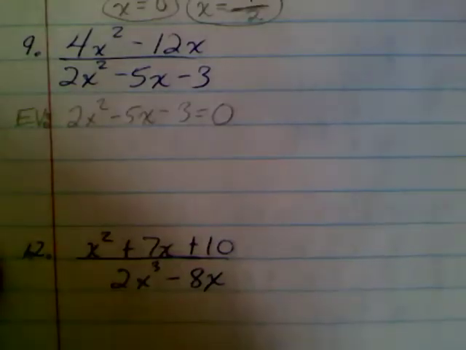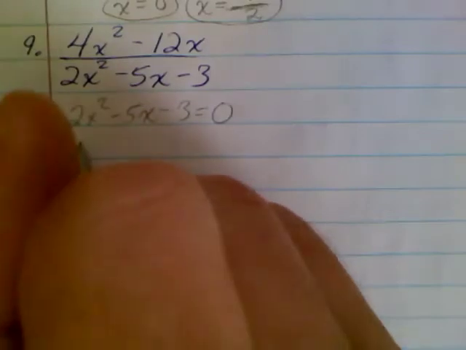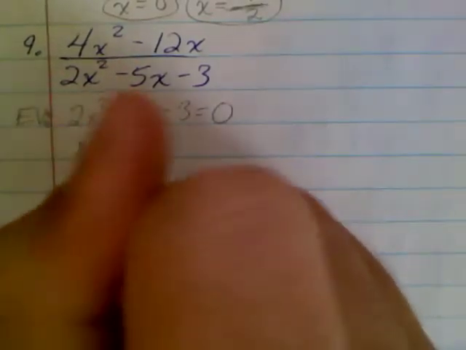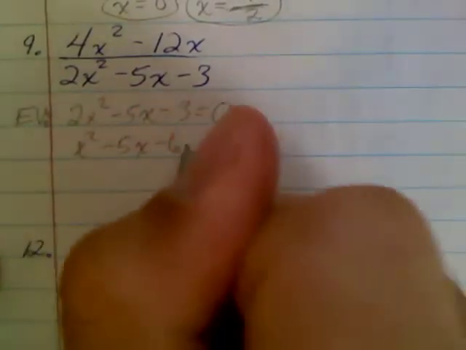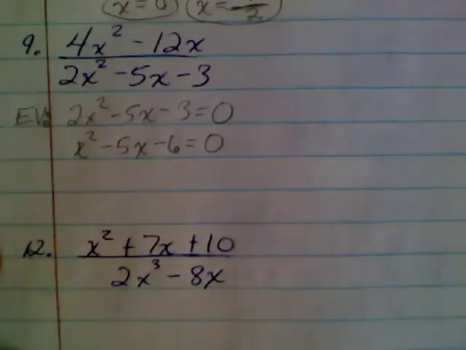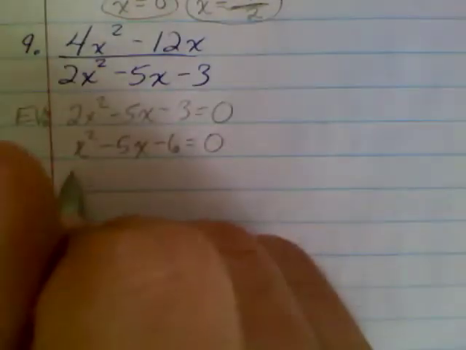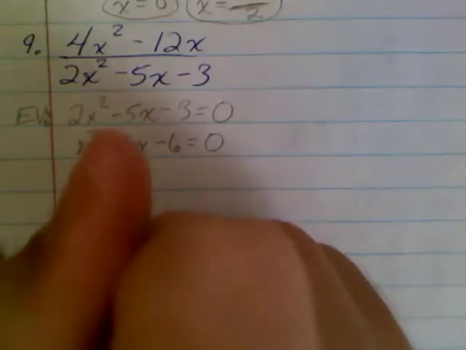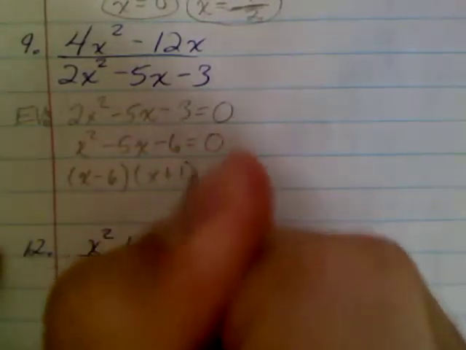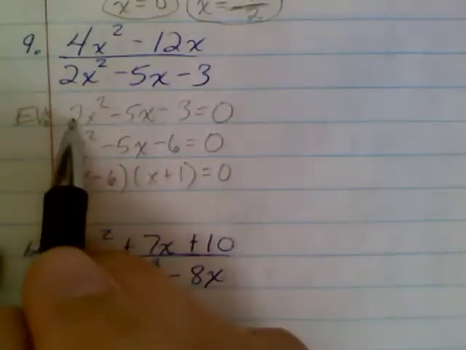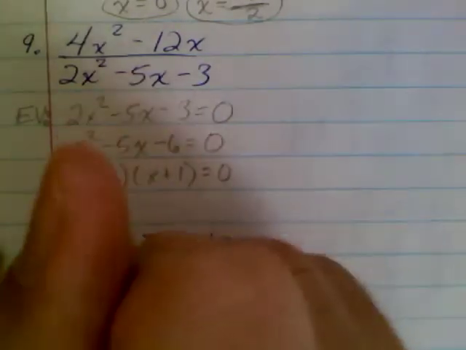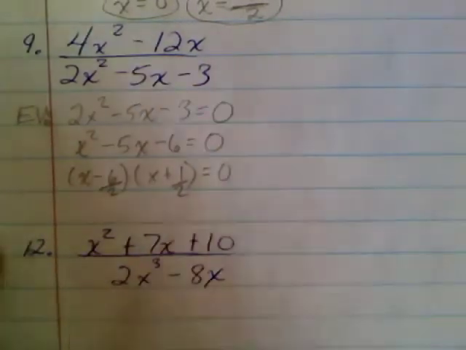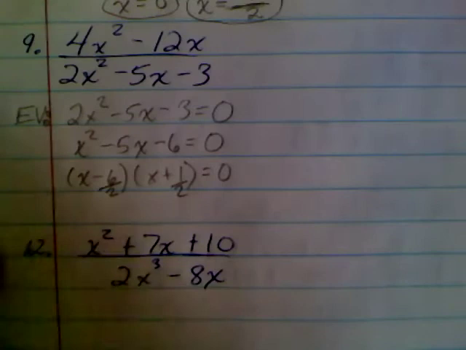So we're going to set it equal to 0, then solve using the Lizzie method. x squared minus 5x minus 6 equals 0. What multiplies to negative 6 and adds up to negative 5? That's negative 6 and positive 1. And then I am going to be dividing by 2, and that's what the Lizzie method tells me to do.